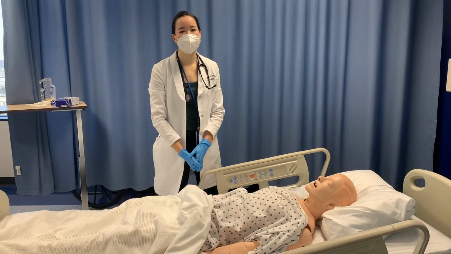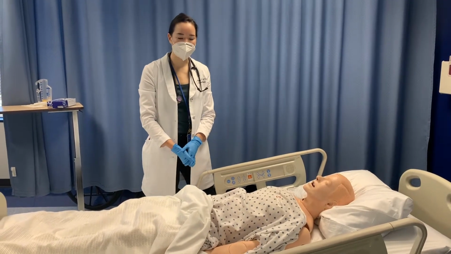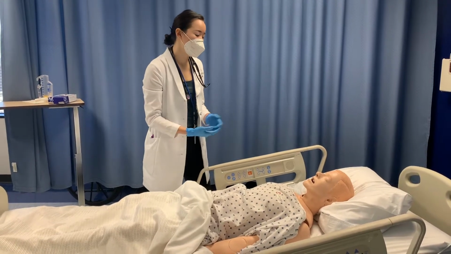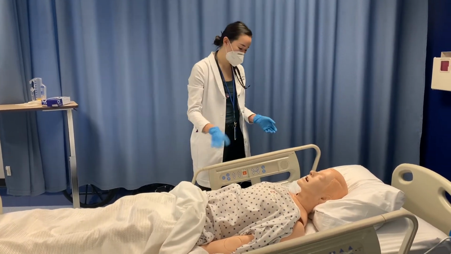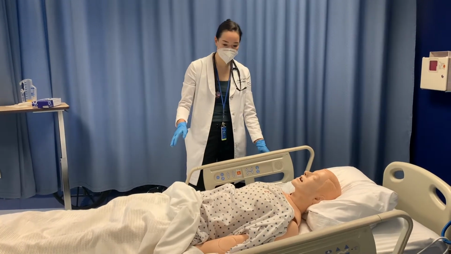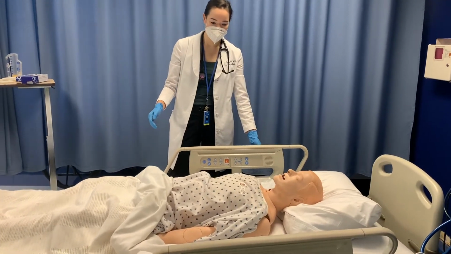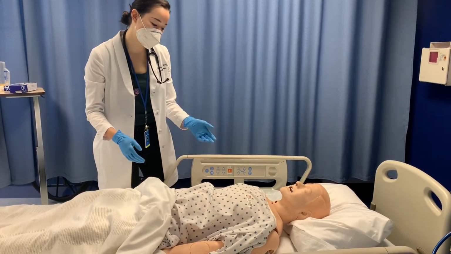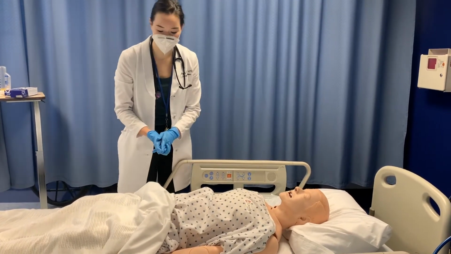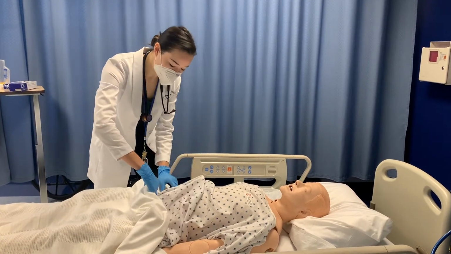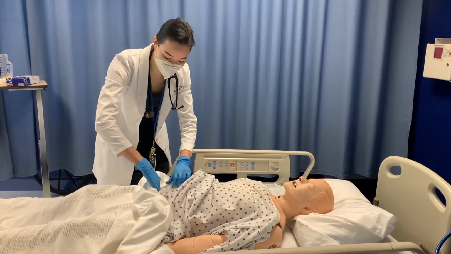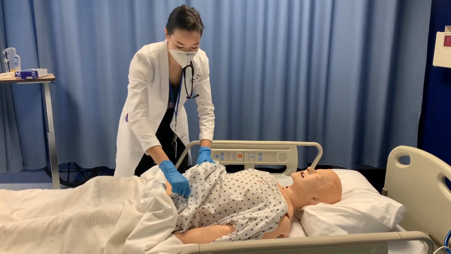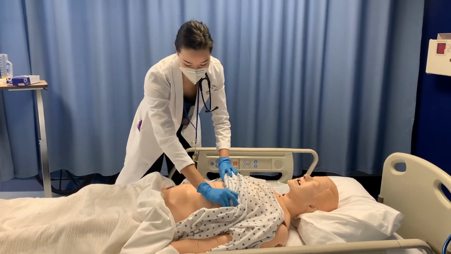I'm going to be performing an abdominal assessment on my patient. I've already completed my national patient safety goals. The first thing I'm going to do is flatten my patient's bed. Next, I'm going to lift my patient's gown, so I'll make sure that I have permission to do that. So I'm going to maintain my patient's privacy while also exposing their abdomen.